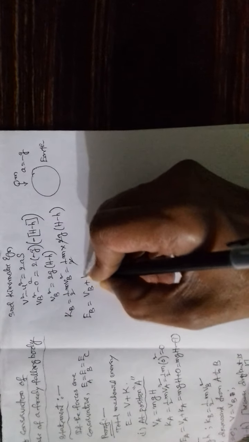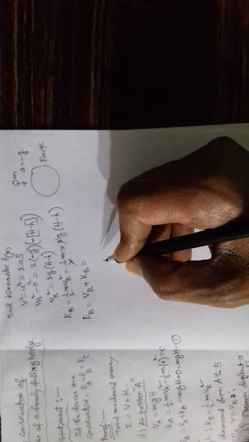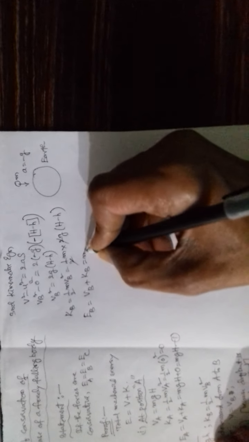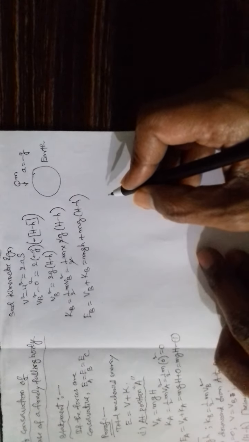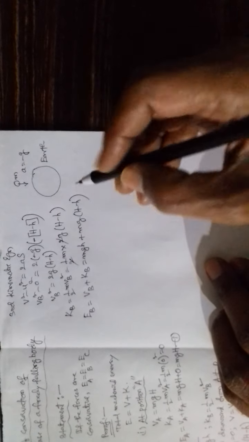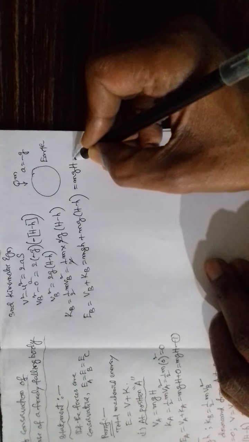Now total energy, potential energy plus kinetic energy. Potential energy is mgh and kinetic energy is mg(H minus h). Plus mgh minus mgh cancels, so you get mgH.